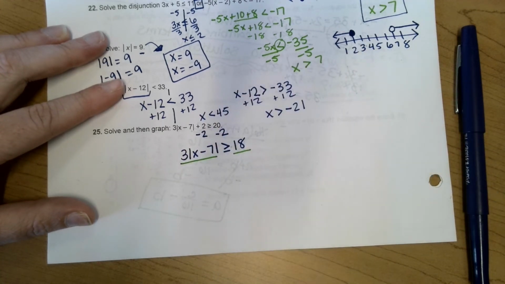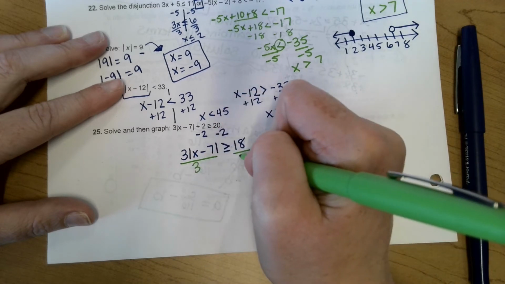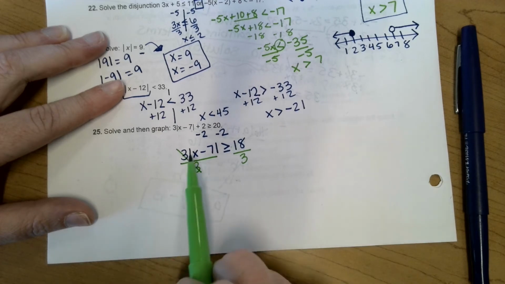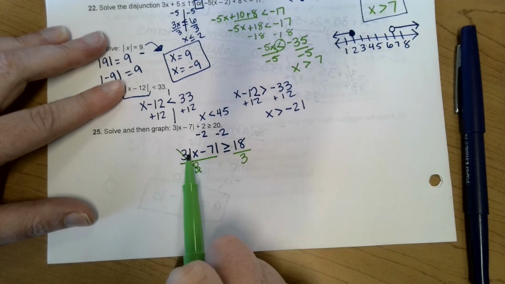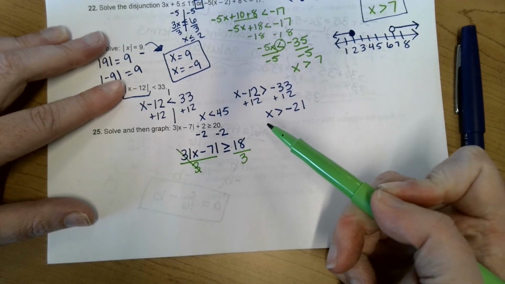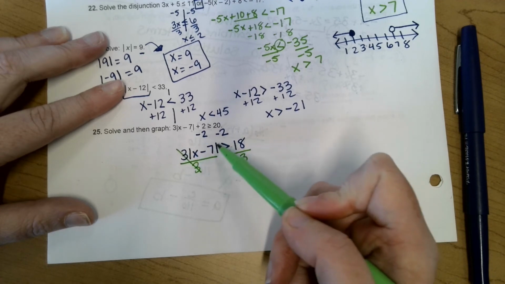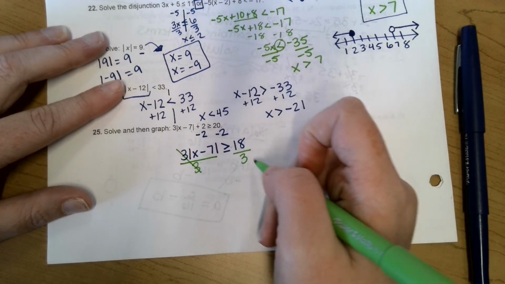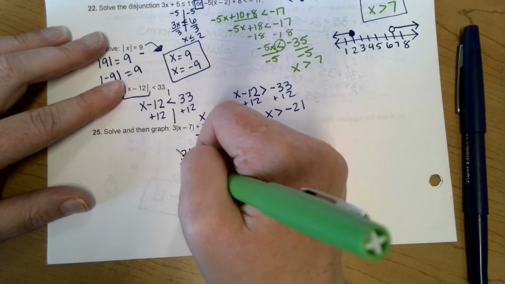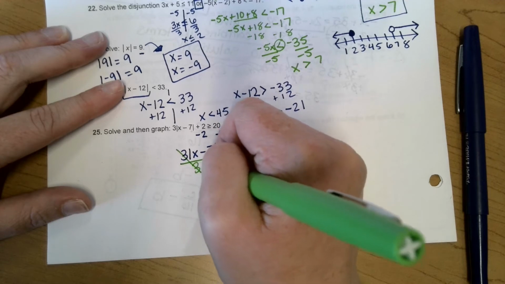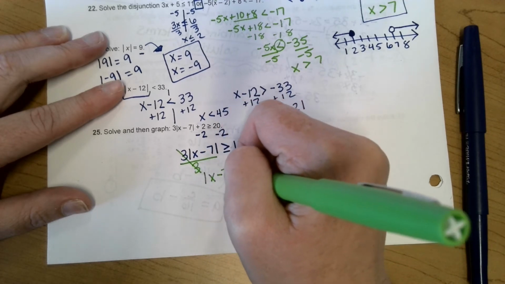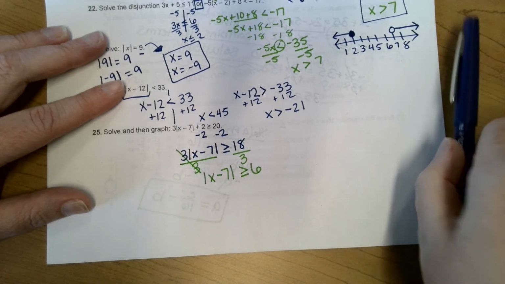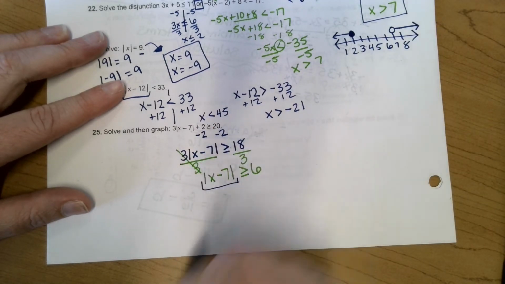We're going to get rid of the 3 altogether by dividing. And why I like this, if you distribute, first off, you'll have to divide it later because you'll have a 3 times x, and so you'll have to divide later. But if you distribute, it makes these numbers bigger, and so you're dividing bigger numbers. And I don't like that. Let's just go ahead and divide and have smaller numbers all around. So now I have the absolute value of x minus 7 is greater than or equal to 6. Easier numbers. All right, so again, now I've got the absolute value by itself.